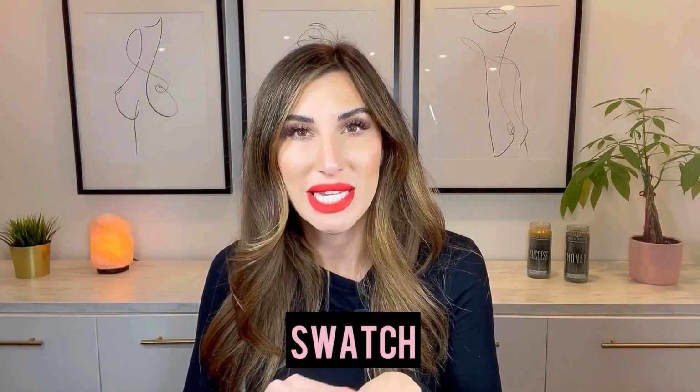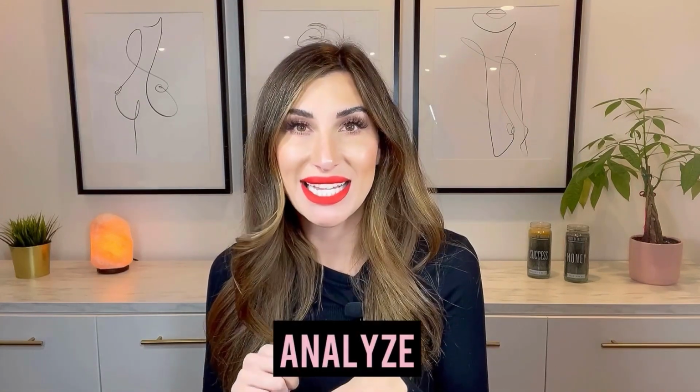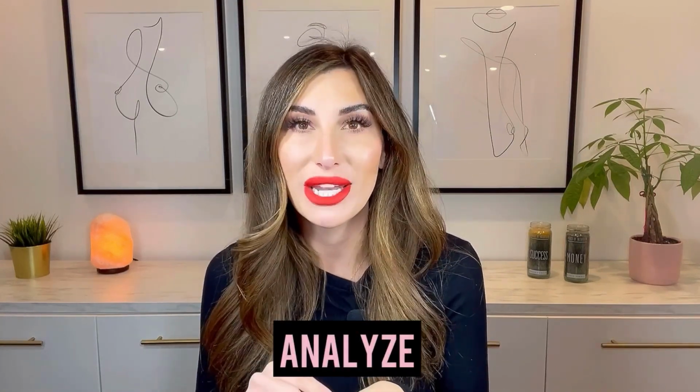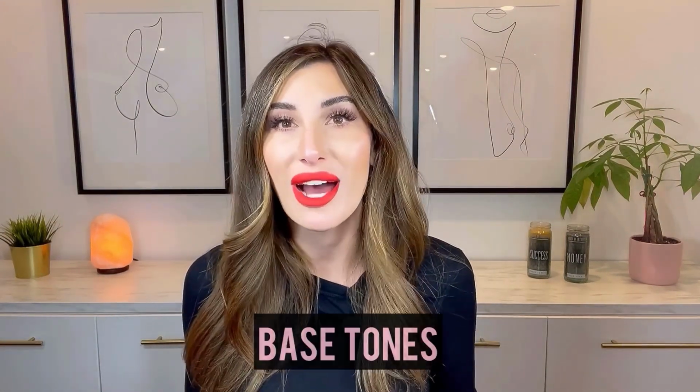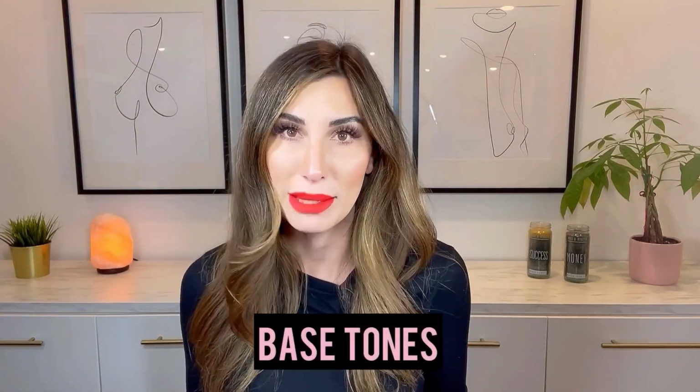So when your client gets here, you're going to go ahead and say, let me see the color that you brought, your favorite daytime natural tone, and you're going to swatch it on their hand so you can see what it looks like on their skin. Then you're going to analyze that color to help determine your base color for the lip blush tattoo. Okay, before we get ahead of ourselves, let's talk about what I classify as base tones for lip blush.